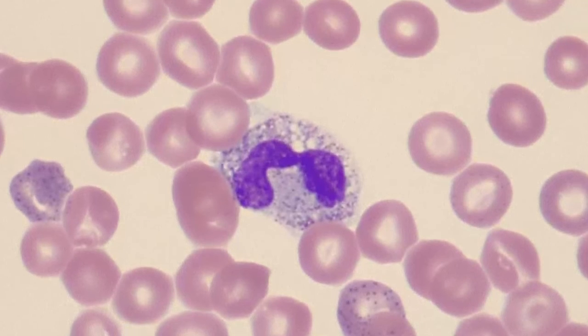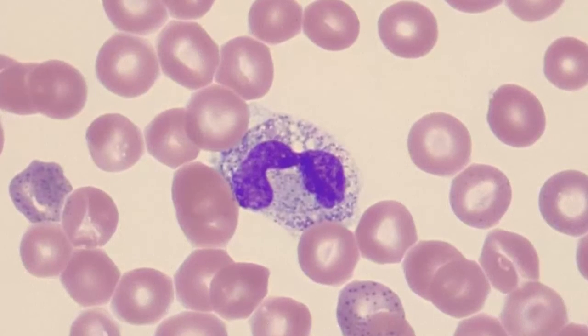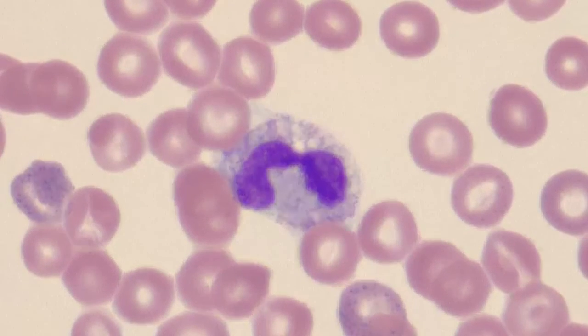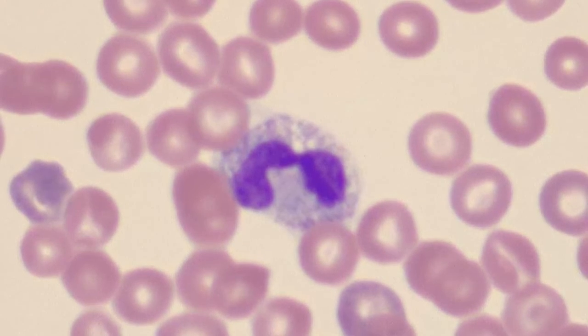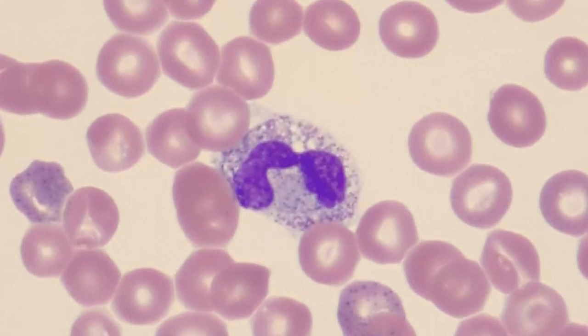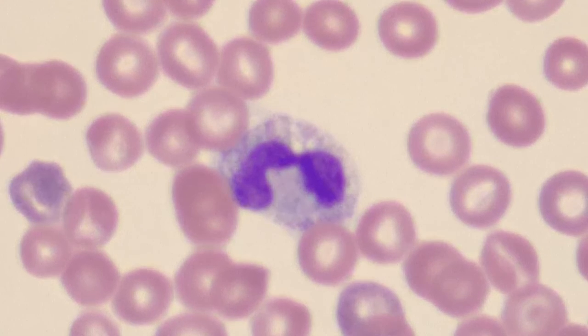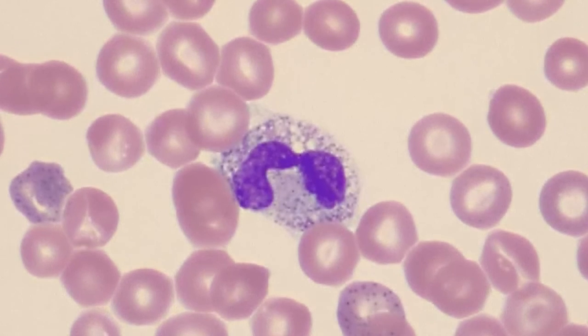What else? Really, the focus of this particular cell is the fact that it has vacuoles in it. Vacuoles are something that we see in neutrophils usually when there's some kind of bacterial infection going on. In that situation, more neutrophils are probably going to be produced and moved out of the bone marrow maybe a little bit faster than they normally would.